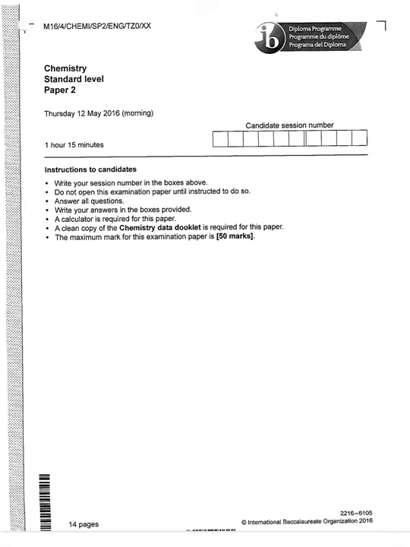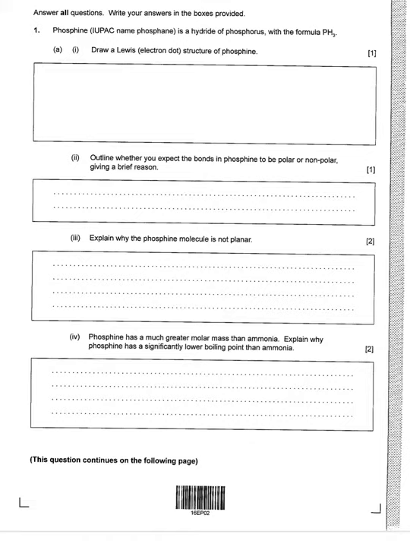Welcome. In this video, I'm going to go over the solutions to the Paper 2 exam given in May of 2016 for SL Chemistry. Question 1, phosphine is a hydride of phosphorus with the formula PH3, draw a Lewis structure.